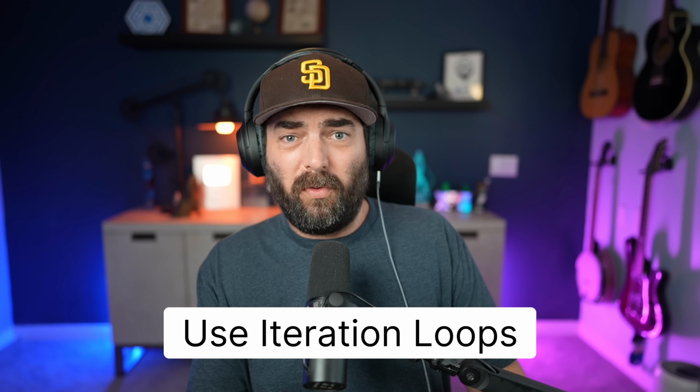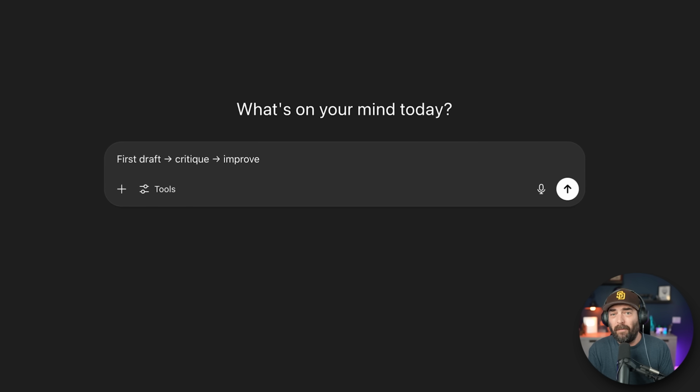And finally, use what's called iteration loops. Iteration loops are where you tell the model to really kind of think through and give you the best possible response. So you can give it a prompt like write a rough draft, critique your own rough draft, and then after your critique, improve the rough draft that you gave me based on that critique. And you can put that all in one prompt and it will work through all of those steps for you and give you a really good output. And we'll get into some prompt engineering towards the end of this and get into some more advanced techniques, but a lot of these advanced techniques use what are called iteration loops.